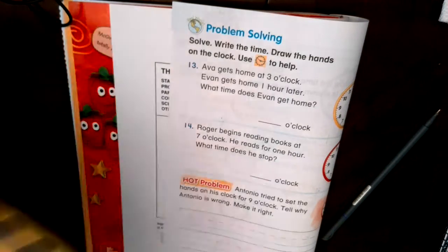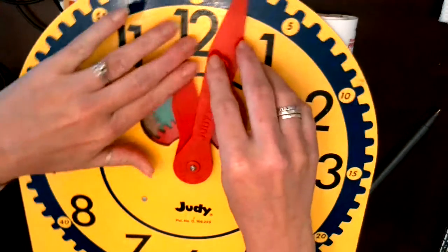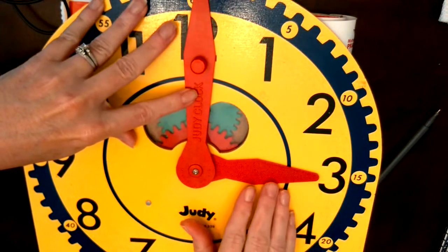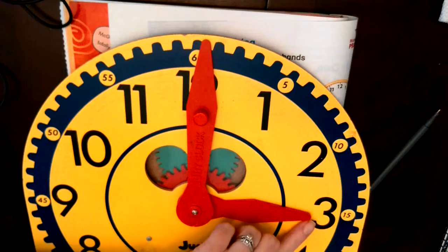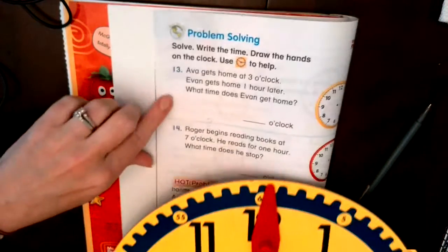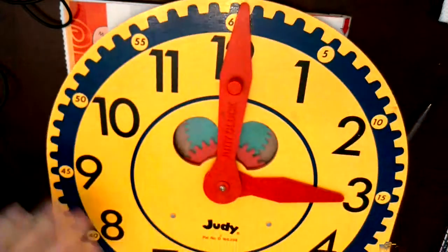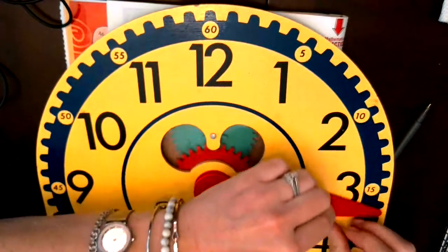Okay. Sorry about that. This is a giant clock. So it says Ava gets home at 3 o'clock, right? Big hands to the 12, hour hands to the 3. Then Evan gets home 1 hour later. So in 1 hour, this has to go all the way around.